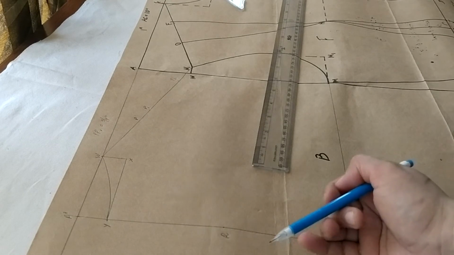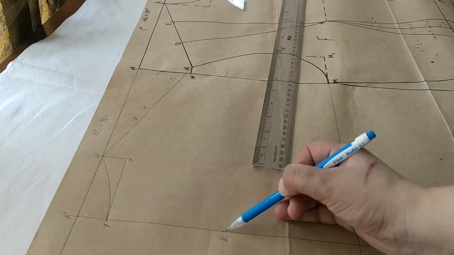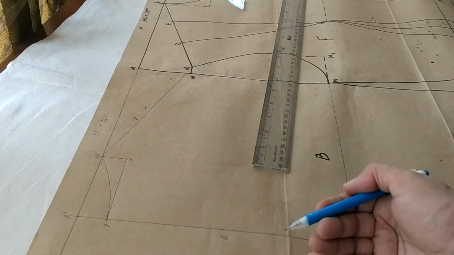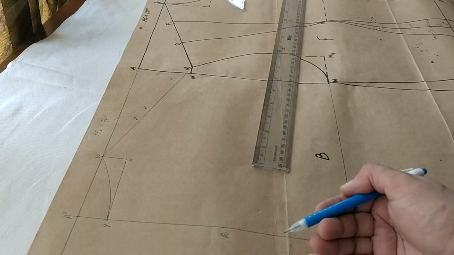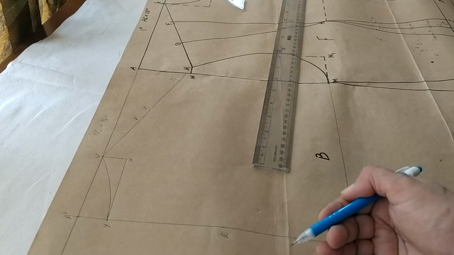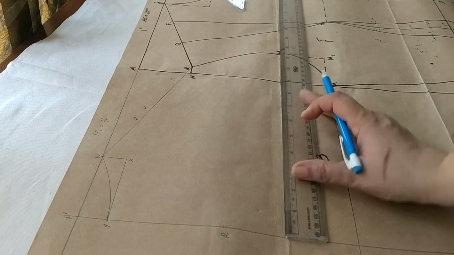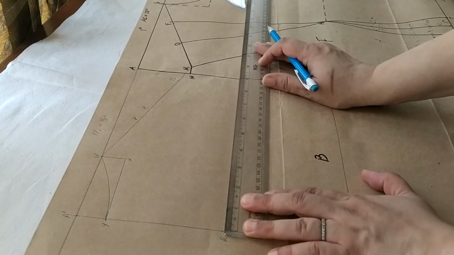Now the next step is, as I have the shoulder blades level marked here, I need to now draw the shoulder blade, mark the shoulder blade measurement. So the shoulder blade measurement is 7 inches for a size 34. So what I'll do is, from R, I'm going to mark RQ, and the length of this is 7 inches.